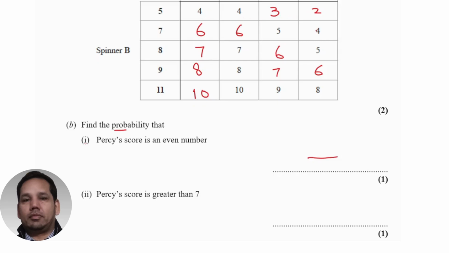1, 2, 3, 4, 5, 6, 7, 8, 9, 10, 11, 12, 13, 14, 15, 16, 17, 18, 19. So the total numbers are 20. Okay, so that goes in the denominator. What we're looking for is even numbers. So we have 1, 2, 3, 4, 5, 6, 7, 8, 9, 10, 11, 12, 13. So there are 13 even numbers. So our final answer is 13 over 20.